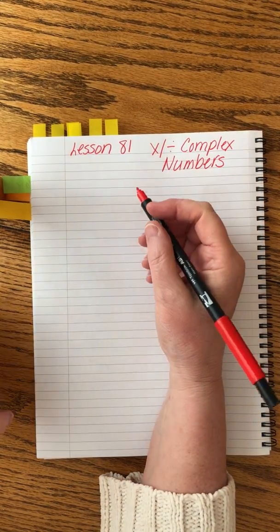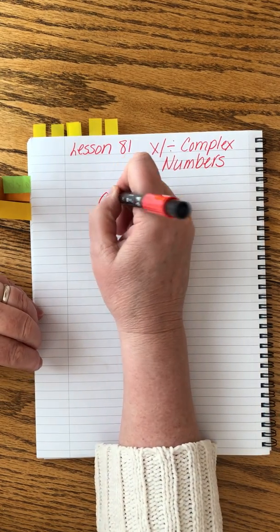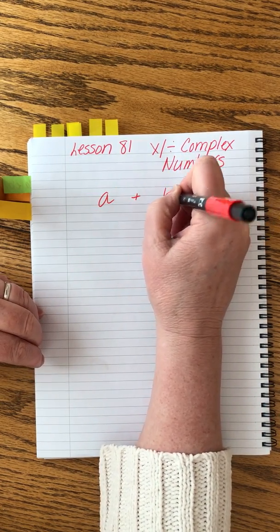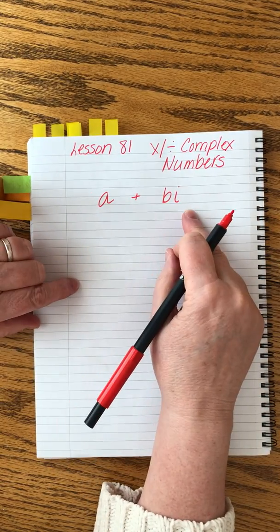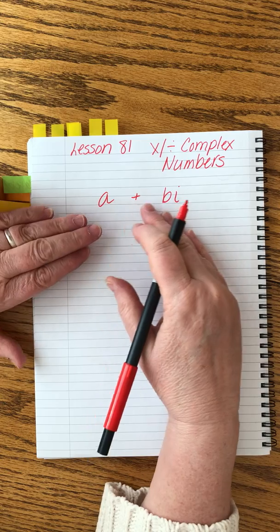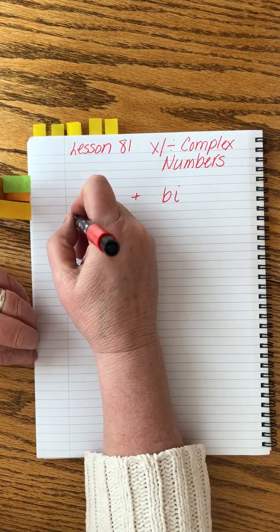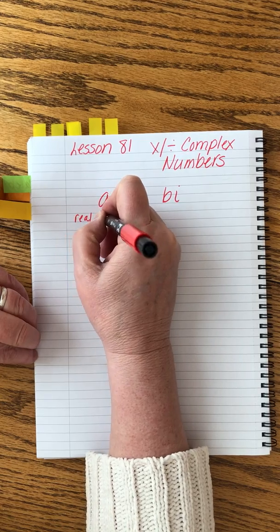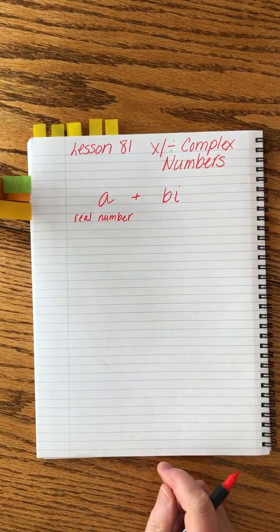Complex numbers take the form of a plus bi. When you hear the words complex numbers, this is what I want to jump into your head. We always write a complex number sorted into two pieces. The first part is what we call the real number, and that's just a plain number.